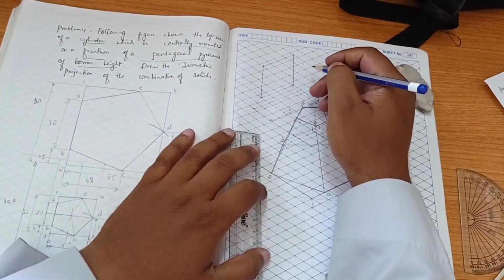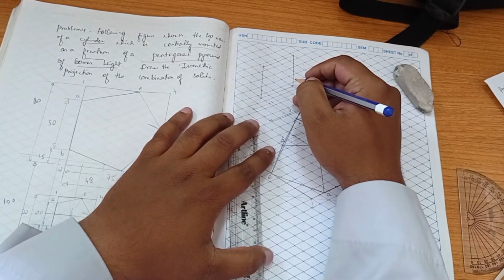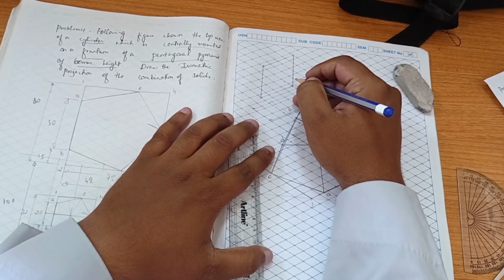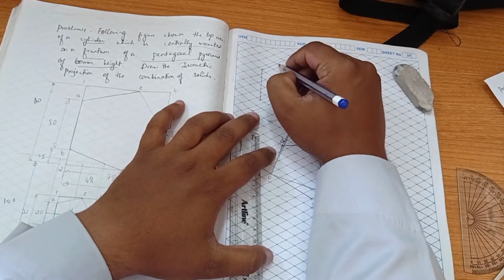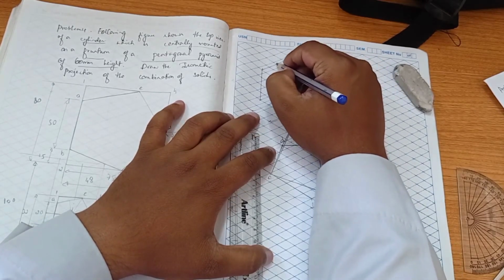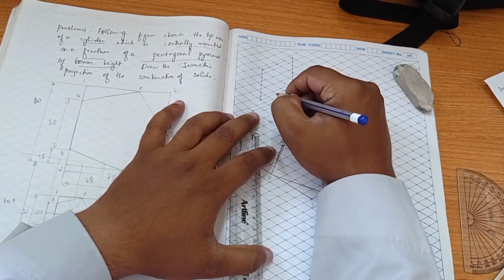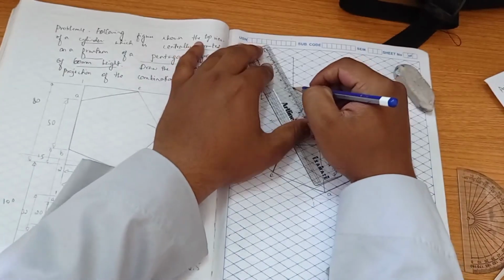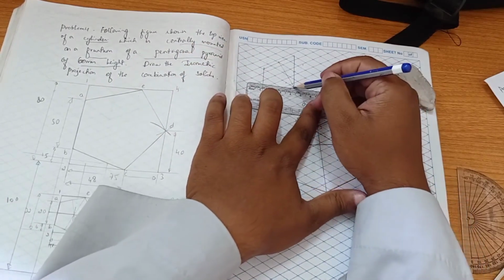Okay. So after this, from these corner points we'll be marking middle points. Okay, exactly the middle points. It is to draw ellipse, we are going for 4 arc by center method.